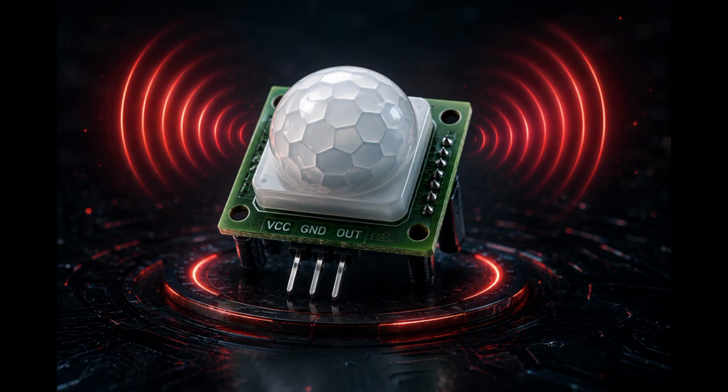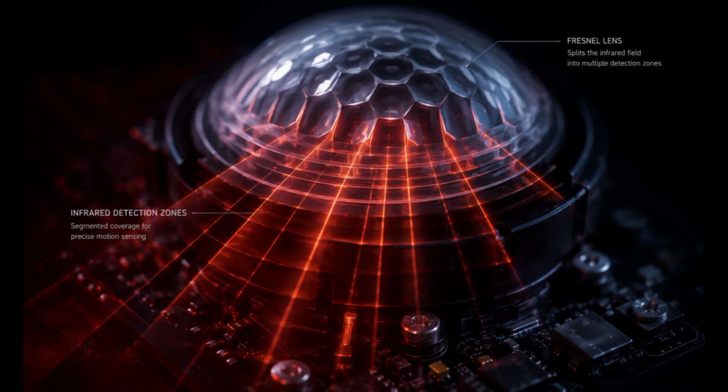Now, let's talk about the white dome on top of the PIR sensor. This is called a Fresnel lens. Many beginners think this is just a plastic cover, but it actually plays a very important role. The Fresnel lens focuses infrared radiation onto different areas of the sensor. It creates multiple detection zones. So when a human moves across these zones, the infrared pattern changes rapidly. And this improves motion detection sensitivity.